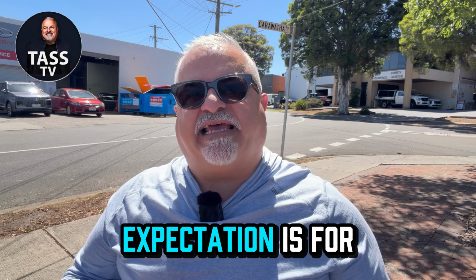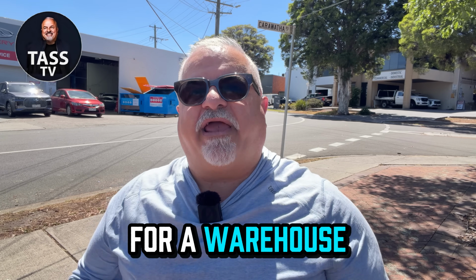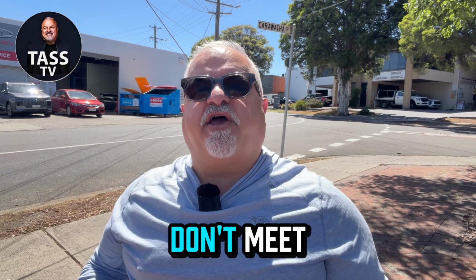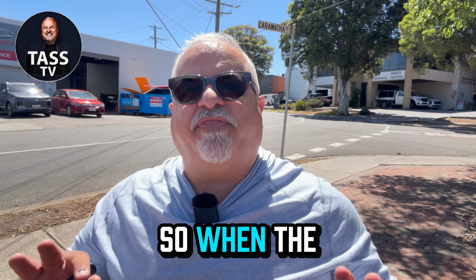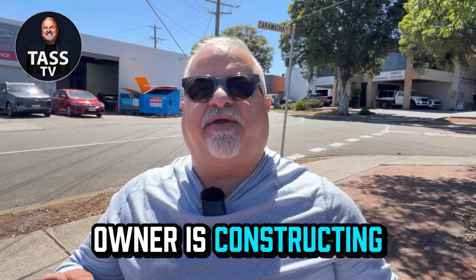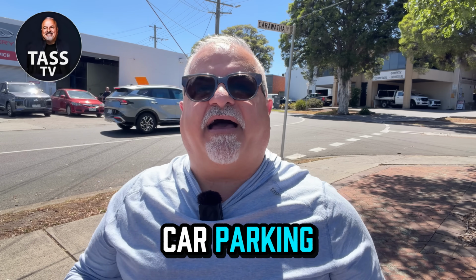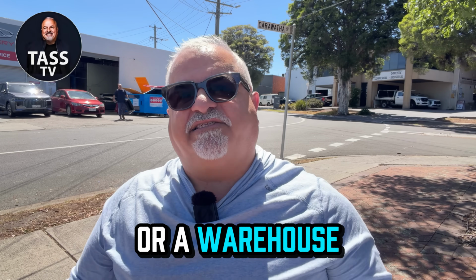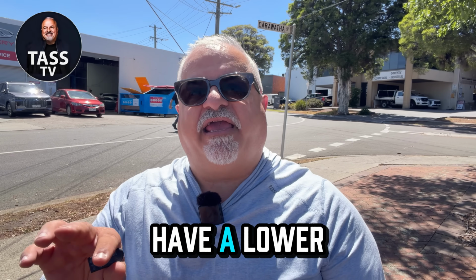So what the expectation is for a factory is you're going to have more parking spots, right? For a warehouse, a logistics business doesn't have as many employees, and therefore you don't need as many car parking spaces. So when the owner is constructing a factory for investment purposes, the amount of car parking determines whether it's predominantly a factory or a warehouse. A factory will have a higher ratio of parking, a warehouse will have a lower ratio.